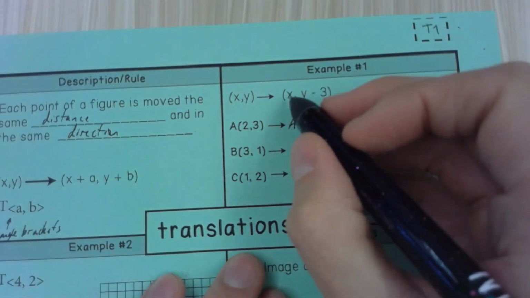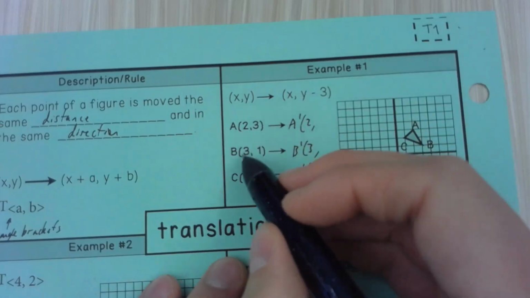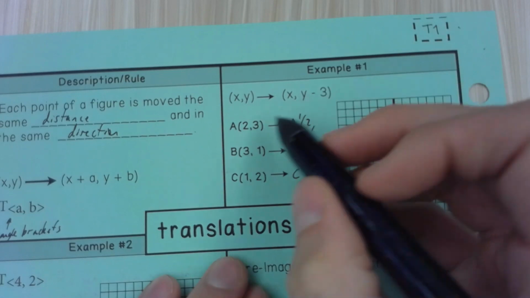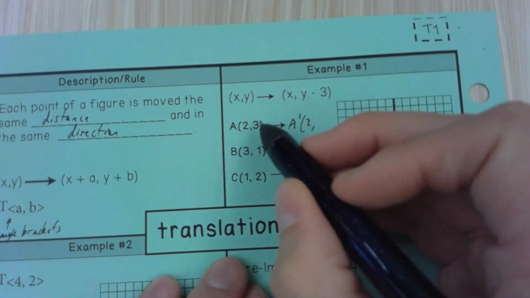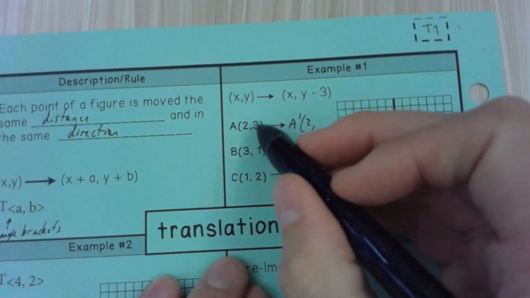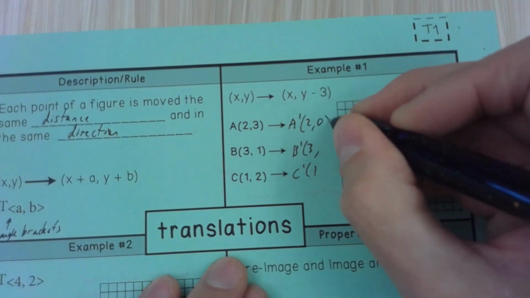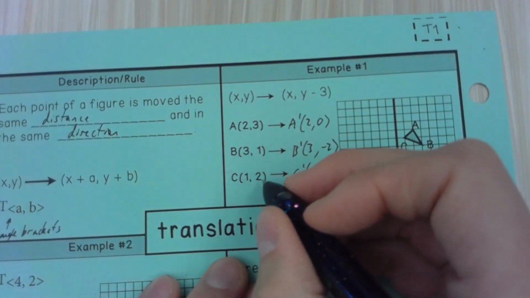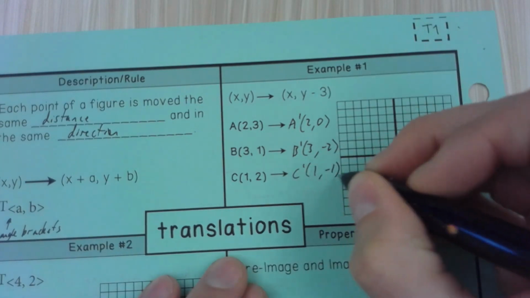So all the same x values, 2, 3, and 1. And then for their y values, I'm going to take away 3 from each of these y values. So take away 3 from 3 to get 0. Take away 3 from 1 to get negative 2. And take away 3 from 2 to get negative 1.